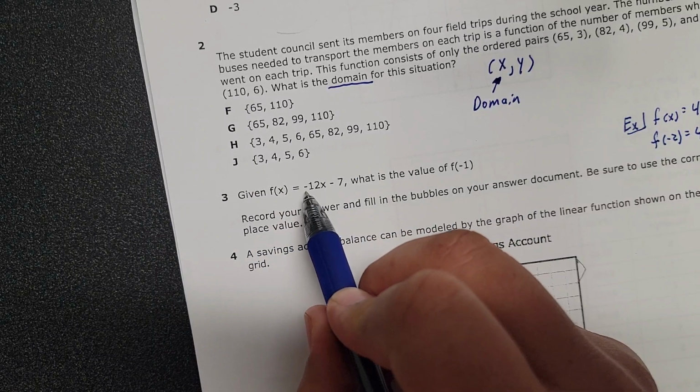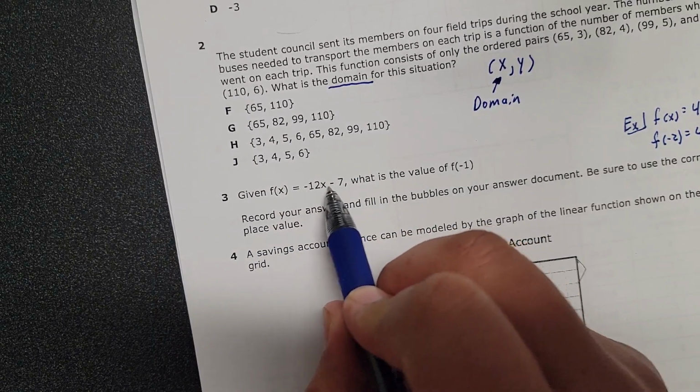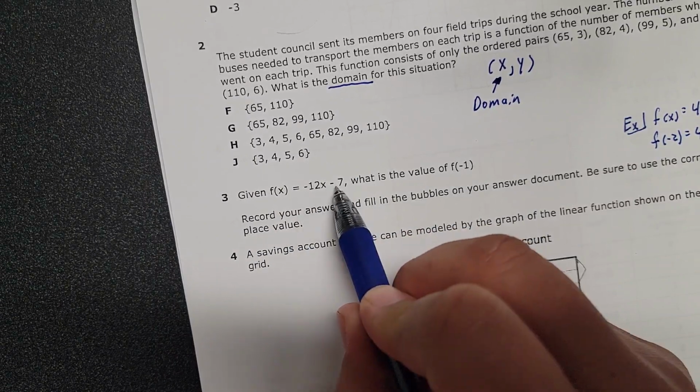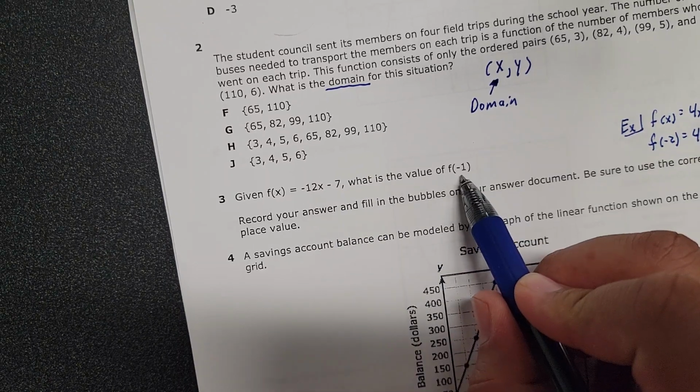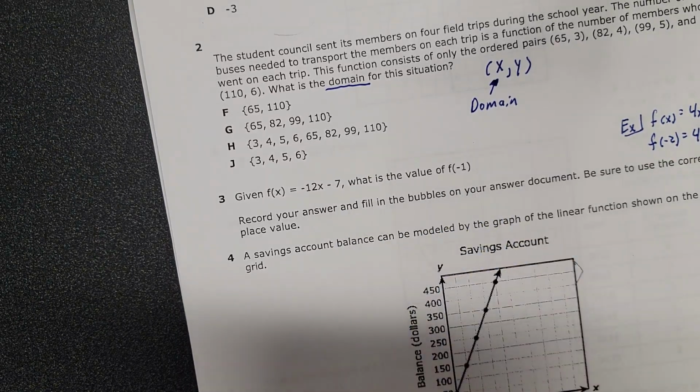Now this is a negative, and then this is a minus. Just to let you guys know, that's a negative, this is a minus, and this is a negative. So be careful when you're plugging in the calculator.